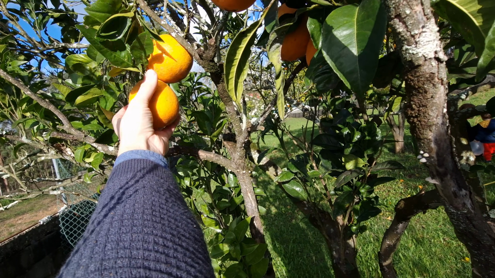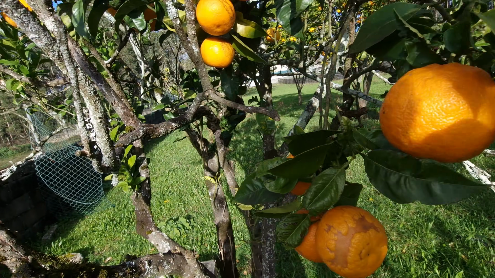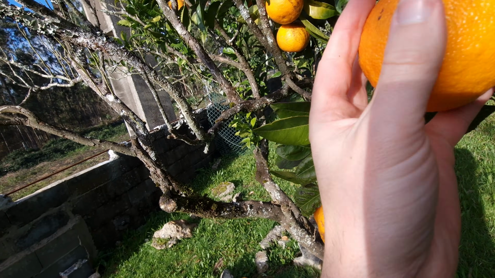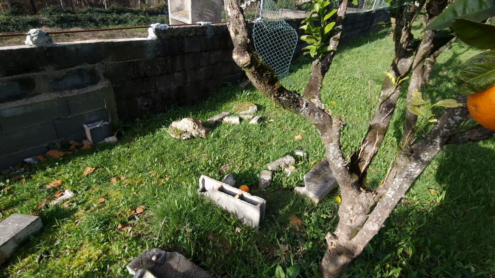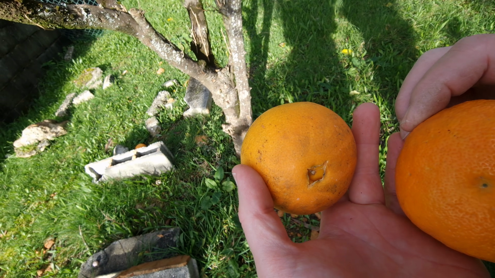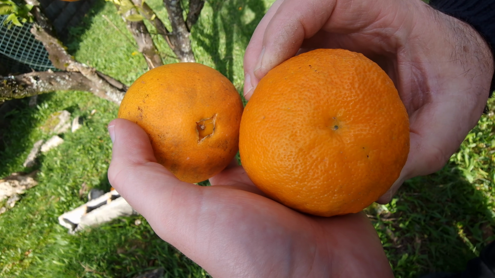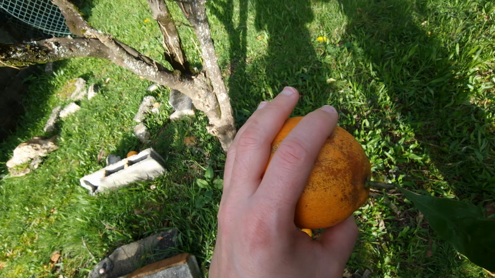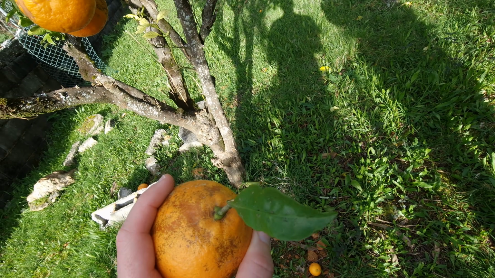I'll actually take one of these. Sorry, I'm just using one hand, and I'm going to take one of these and we'll see the difference by cutting them open. Okie dokie, here we go. I don't want to waste these ones because we don't have a lot of them. Right there, see, look how they change. That's a normal orange from the orange tree, and the grafted one becomes like that. It's quite different in structure already, and the taste has nothing to do with an orange. It's very hard to explain. It's really like a lemon orangey taste.